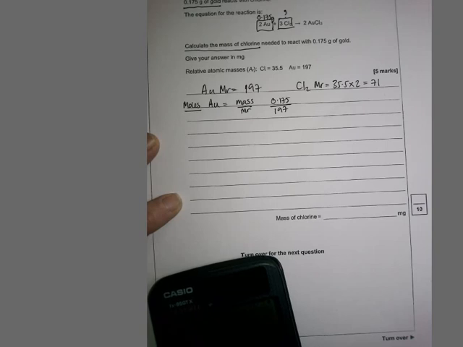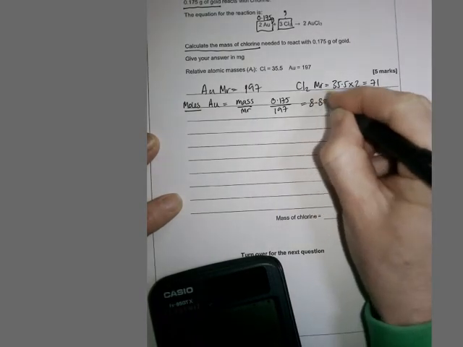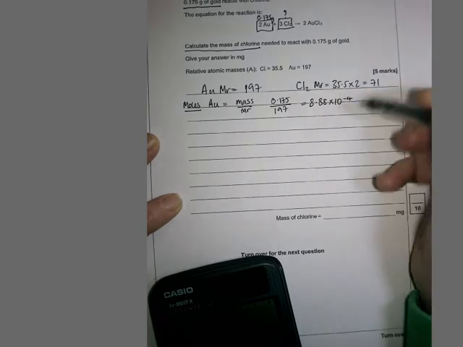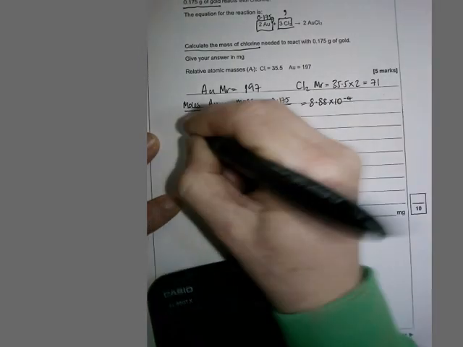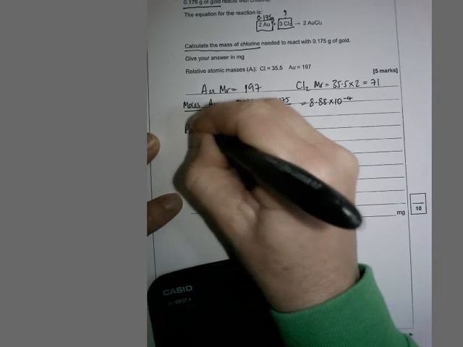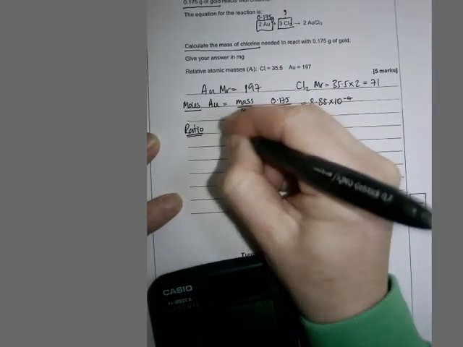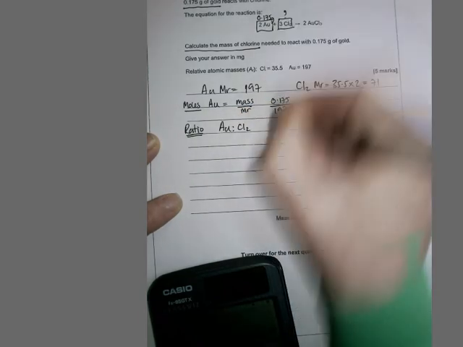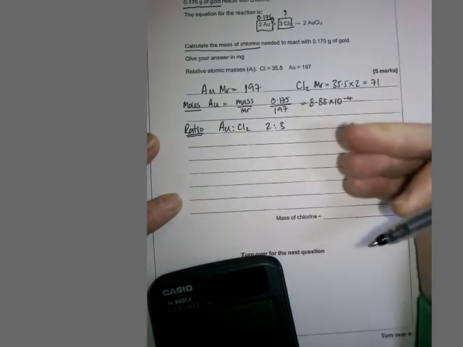And that gives us 8.88 times 10 to the minus 4 moles. Okay, so we know the moles of gold that we have at the start of the question. The next step is the ratio, and this is where you look at the balancing numbers for your chemical equation. And in this case, the ratio of gold to chlorine is, from the balancing numbers, 2 to 3. So every 2 moles of gold will need 3 moles of chlorine to react with it.